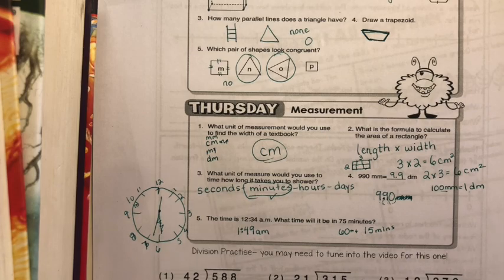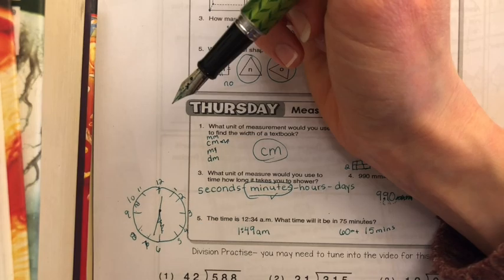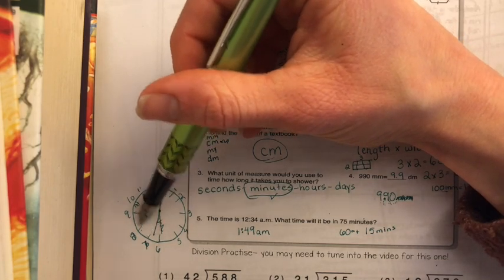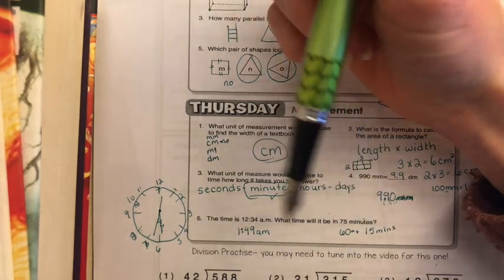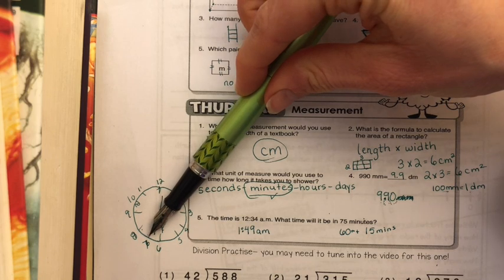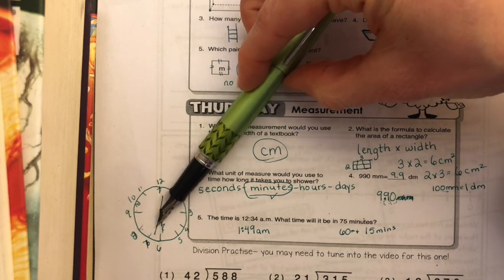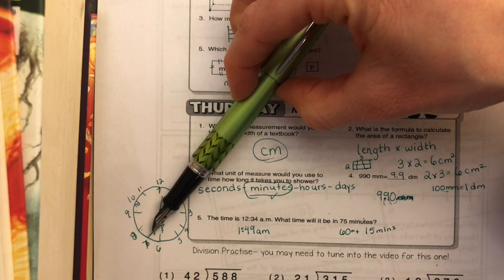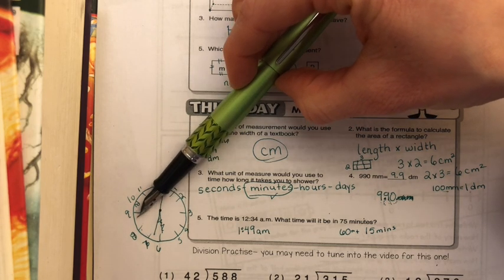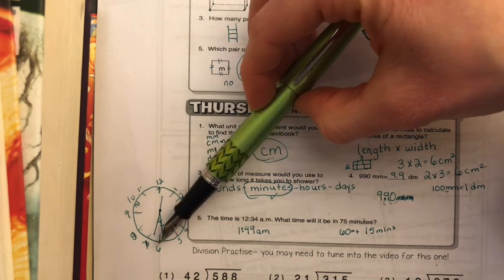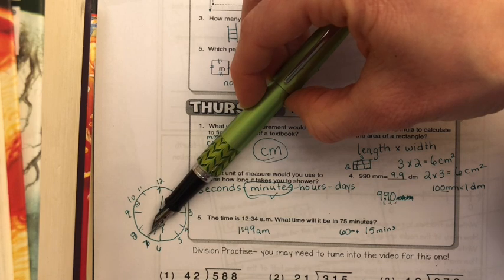Now, if I wanted to count by fives and do 75, I could do that too. All right, so I'm going to count that up. I'm going to start here, and I'm just going to count to show you that you can also just hop ahead an hour and do 15 minutes, but I'm going to show you by counting. Here's my minute hand. I'm starting at almost 12:35 in the morning, and I'm going to count 5, 10, 15, 20, 25, 30, 35, 40, 45, 50, 55, 60. That's 1 hour.